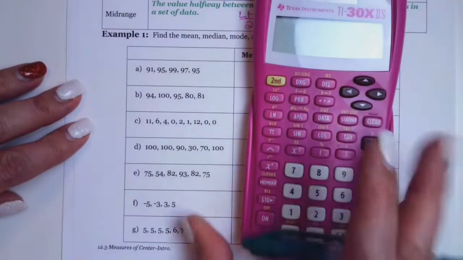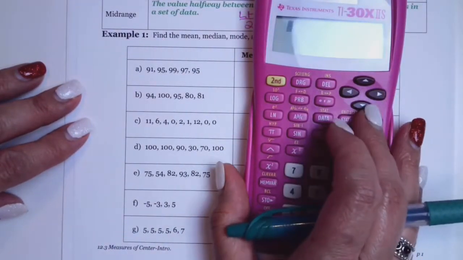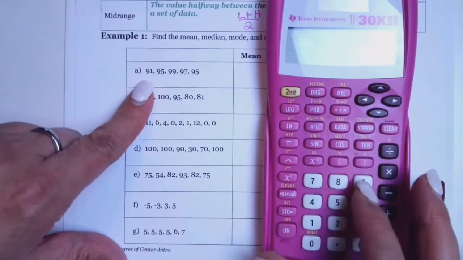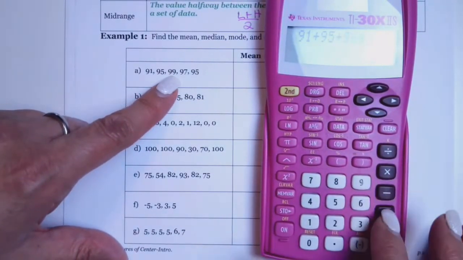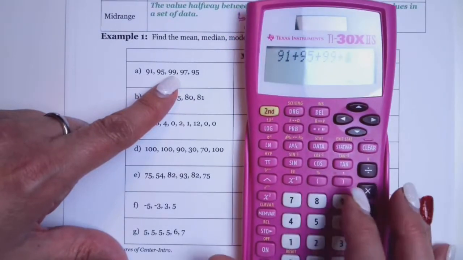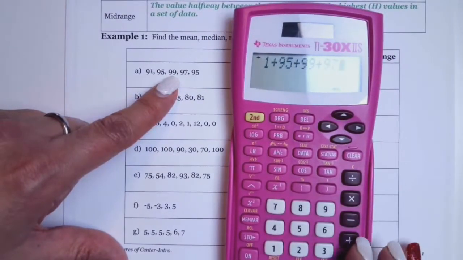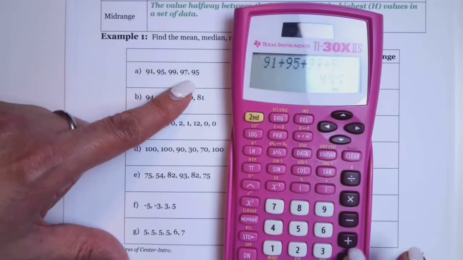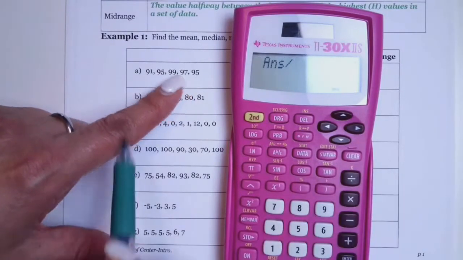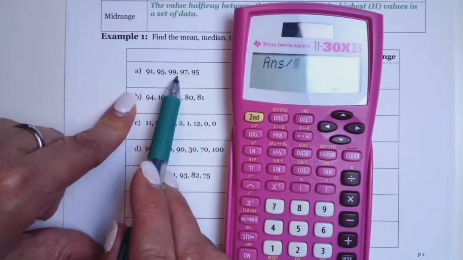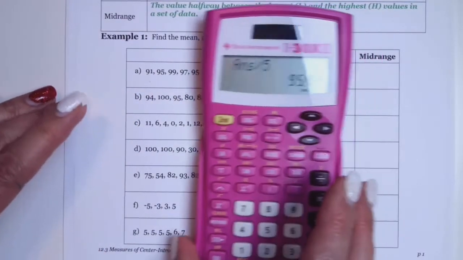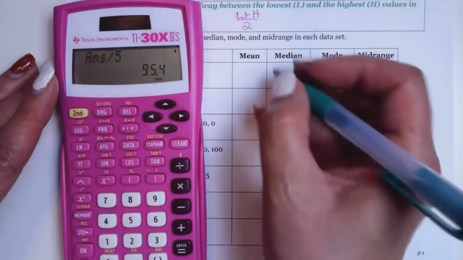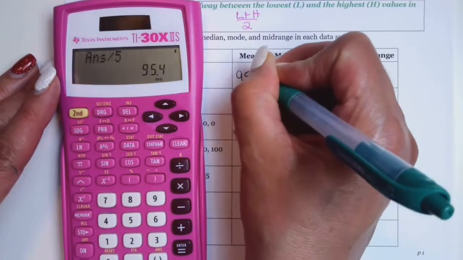For our mean, we add 91 plus 95 plus 99 plus 97 plus 95, and then divide by how many we have: 1, 2, 3, 4, 5. Divided by 5, we get 95.4. So the mean for this is 95.4.